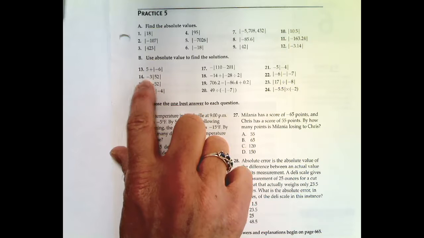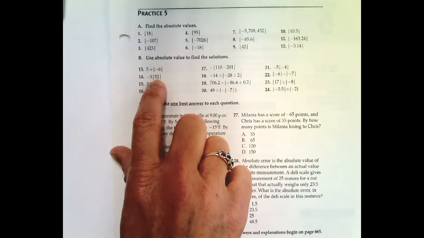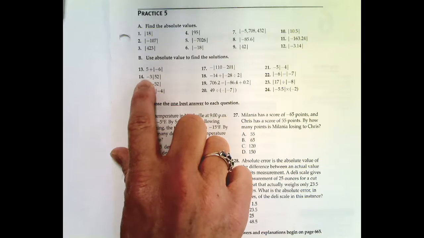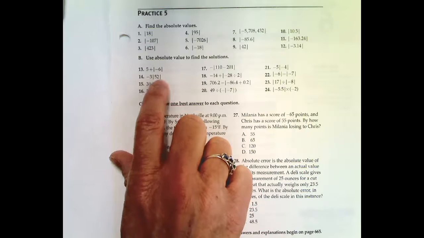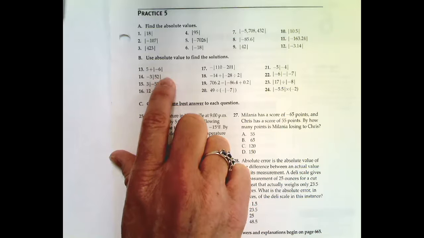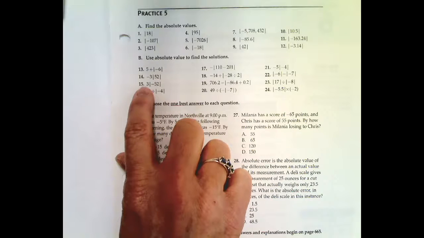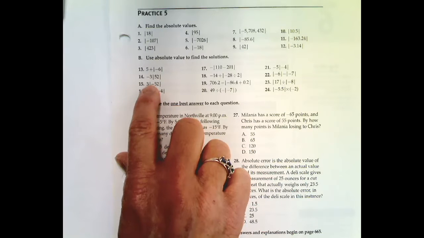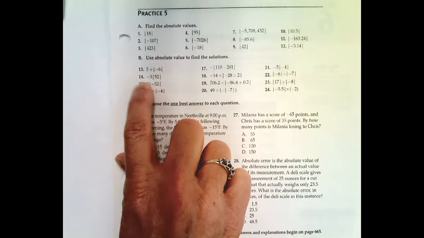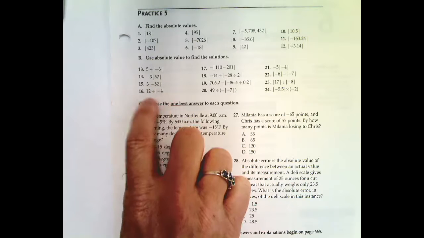Now this one's negative 3 multiplied by the absolute value of 52, which the absolute value of 52 is 52, but you still have to multiply it by a negative 3, because that wasn't in the absolute value bar. So negative 3 times 52 will give you a negative answer. Okay, but this one, the negative sign is going to be removed. So that's just 3 times 52.